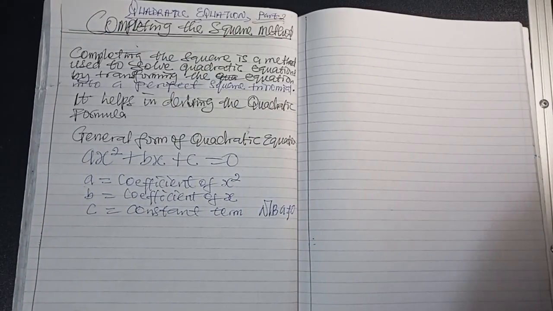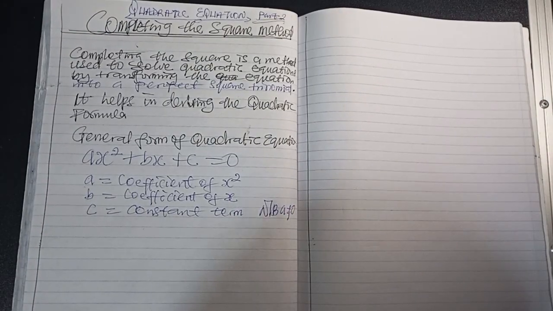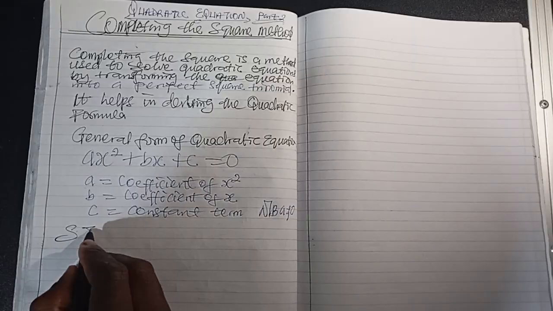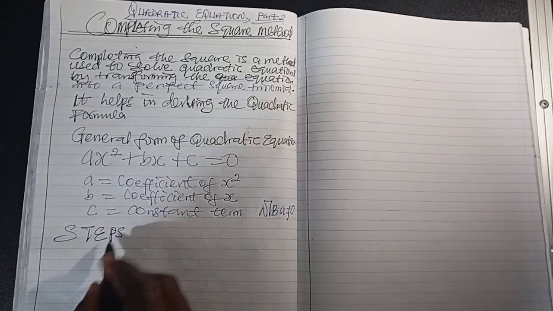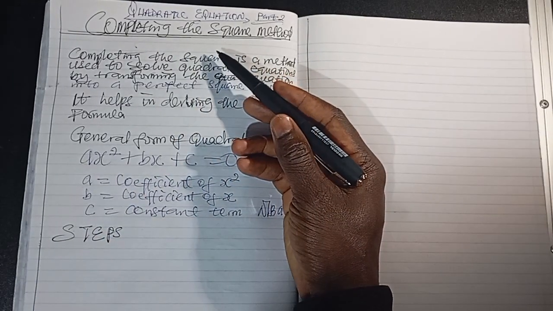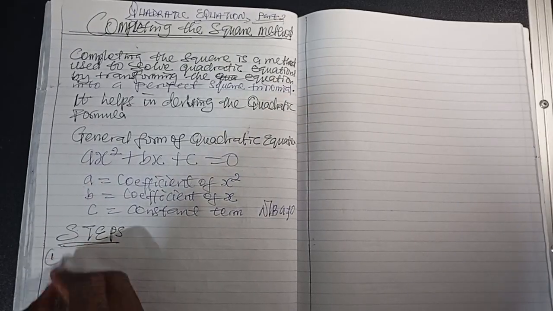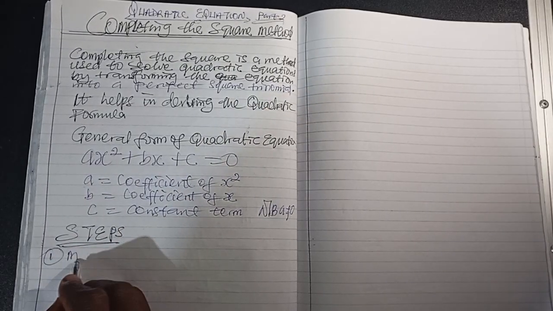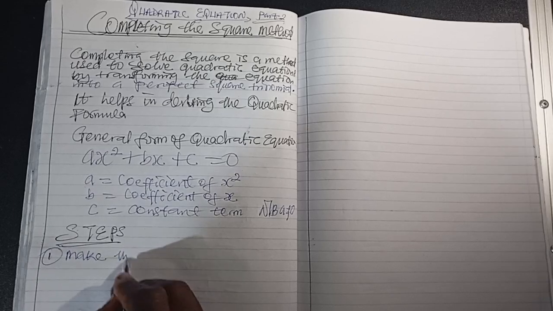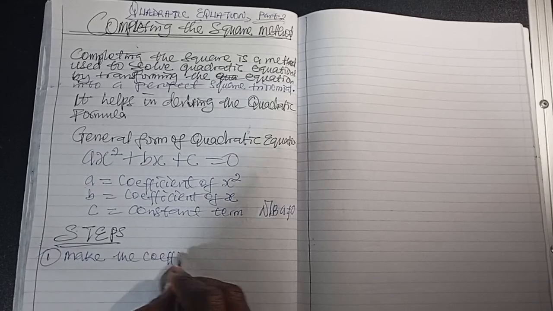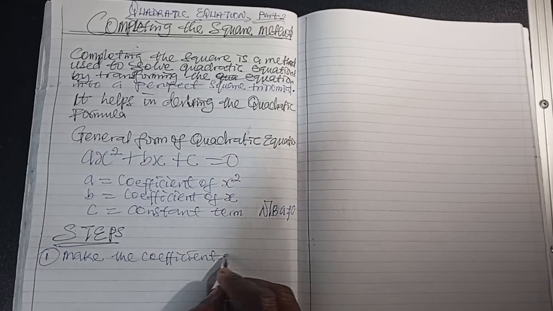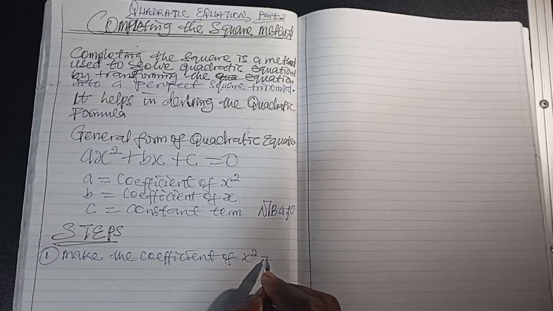Good. So now the steps used in completing the square. 1. Make the coefficient of x squared to be 1.